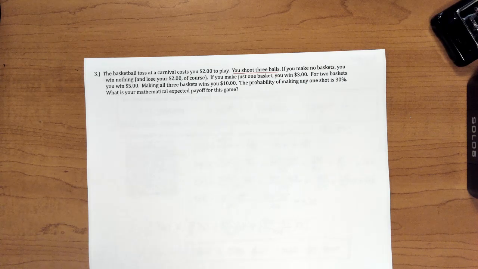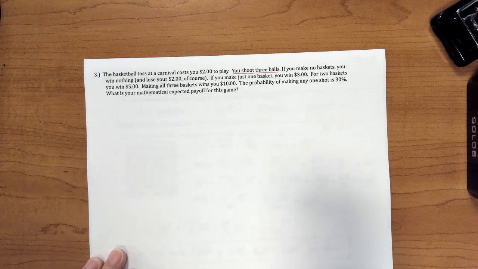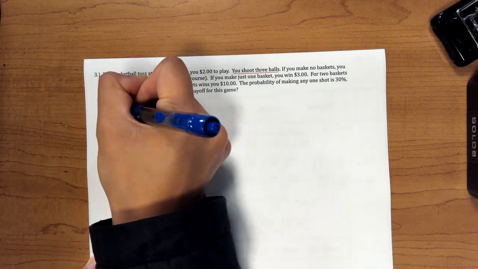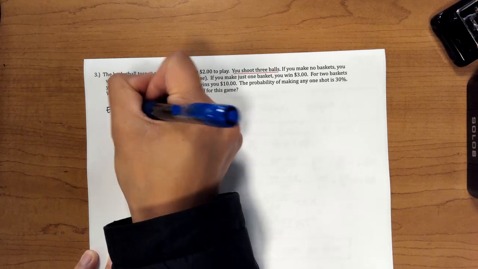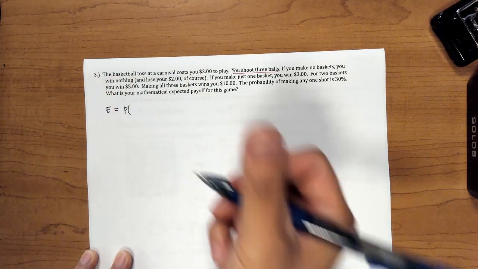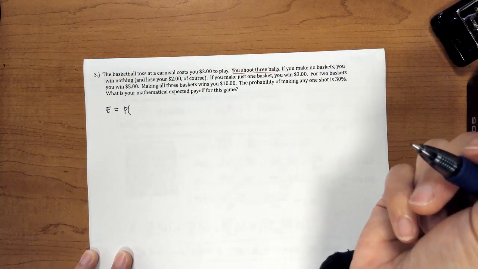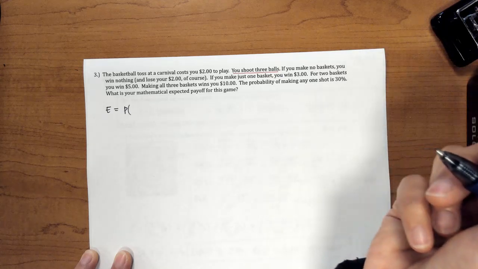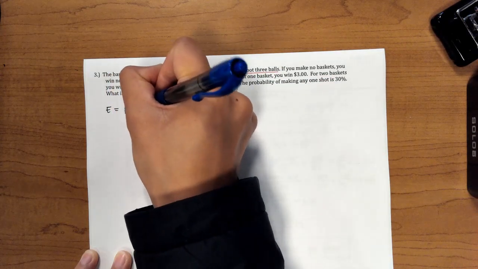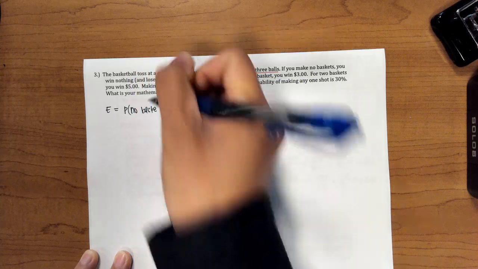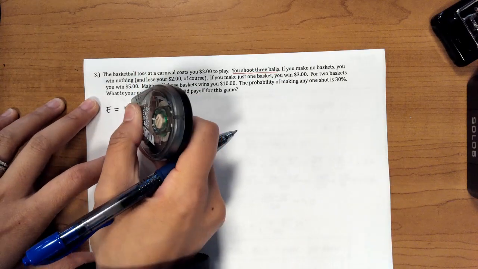So let's take a moment and write down what we're really looking for. We need to figure out the probability of shooting, make no baskets, right? Probability of no baskets. 3 misses. Let's write 3 misses.